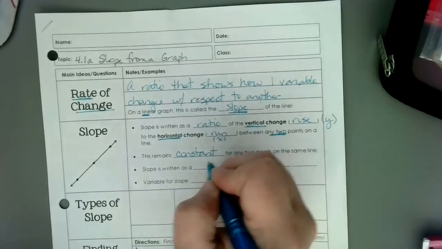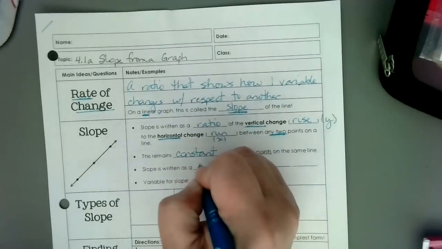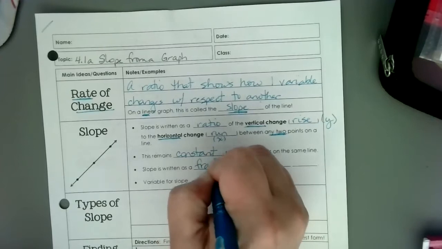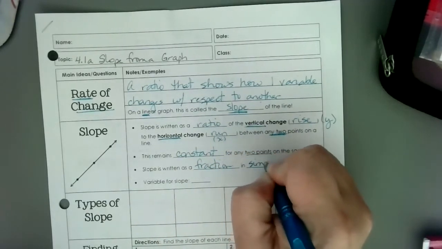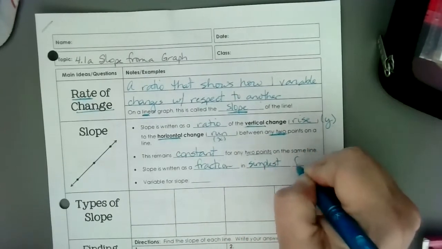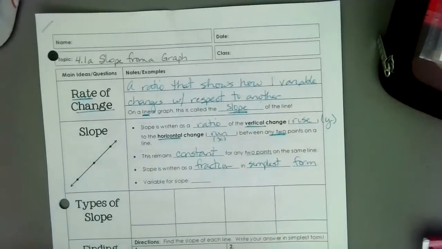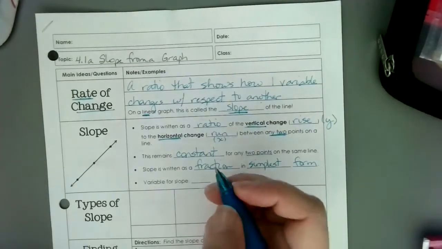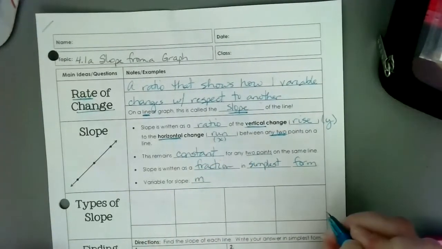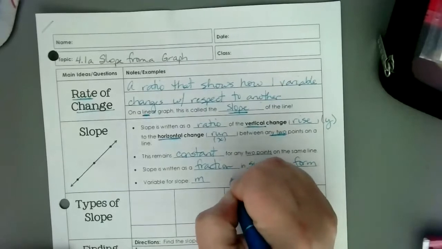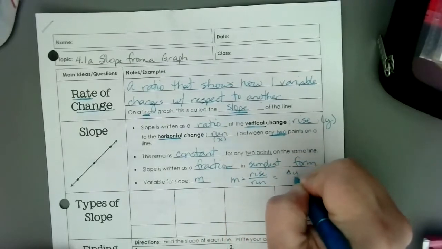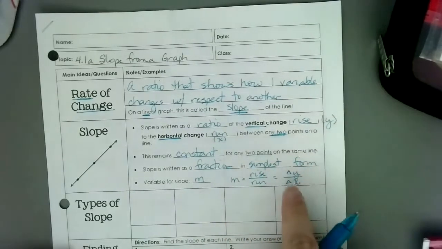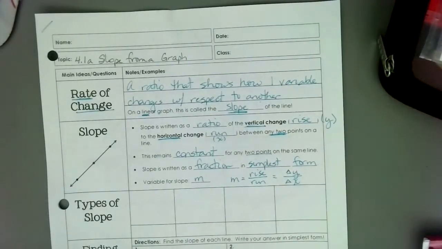Slope is written as a fraction in simplest form. You always must simplify your fraction, okay? The variable for slope is m. If you remember from last year, you always remember me talking about m is rise over run, or the change in y over the change in x. This part we'll talk more about in the second half of this video.